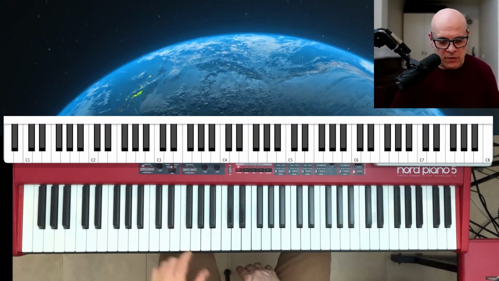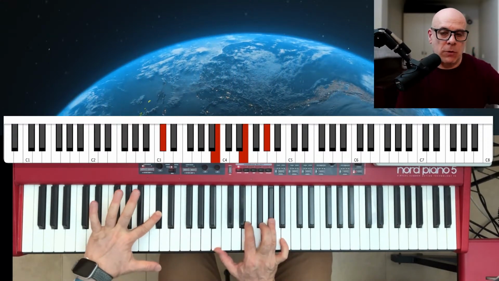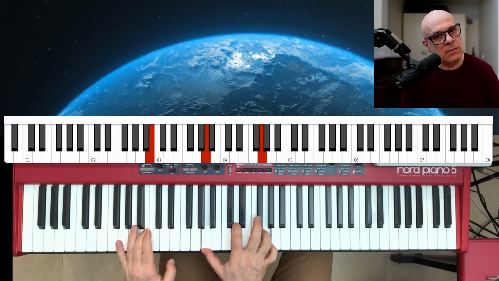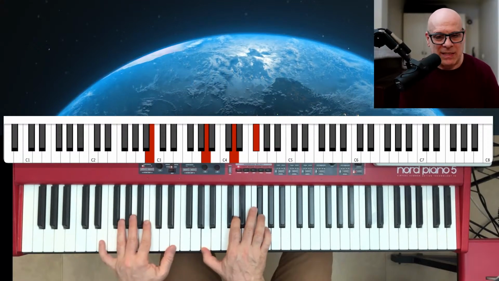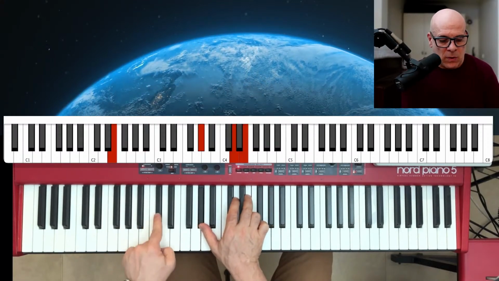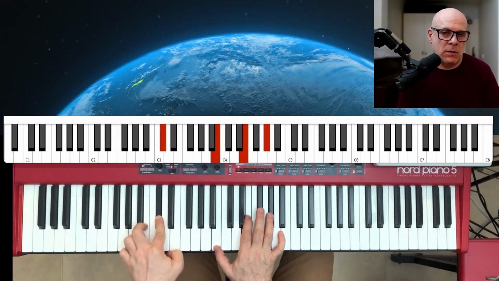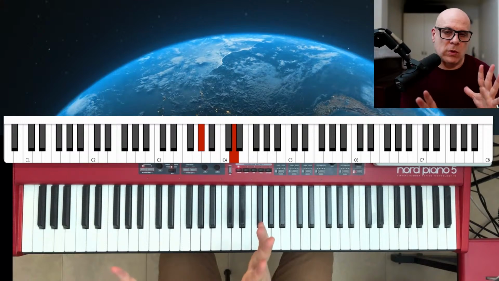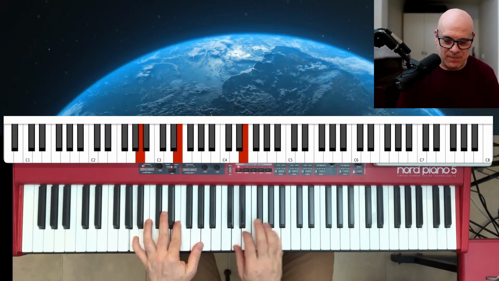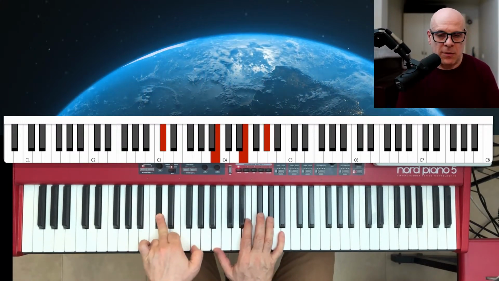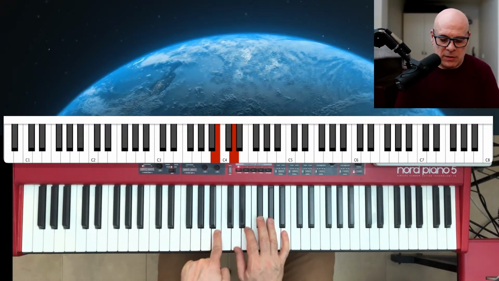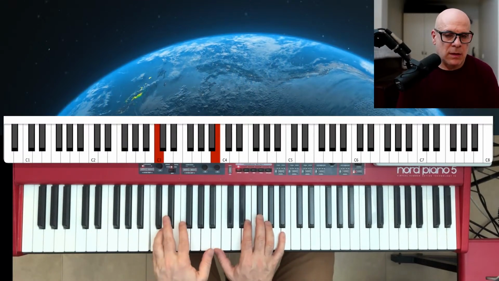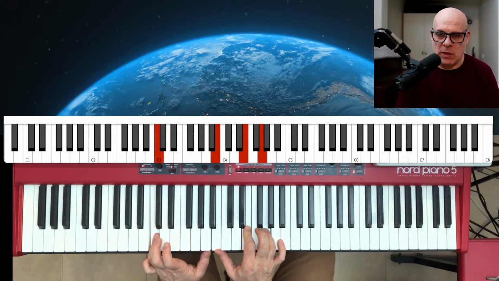And what we have here: C sharp minor 7, C major 7, B minor 7, and E7. Now, C sharp minor, B minor, and E7 all belong to the key of A major. That's the third degree, that's the 2 chord, and that's the 5 chord, E. So what is C major doing there?